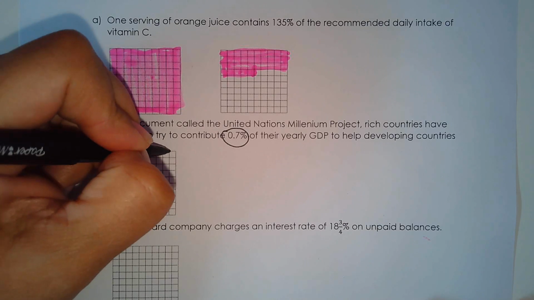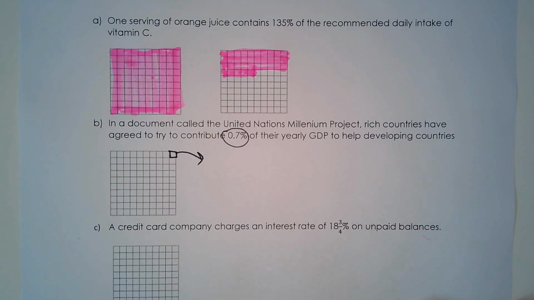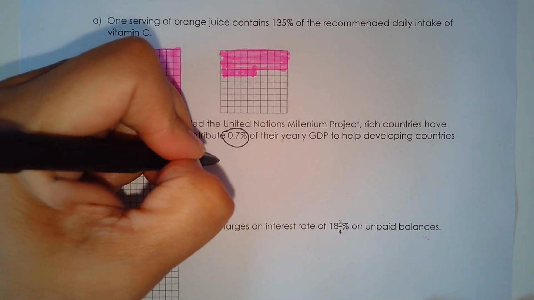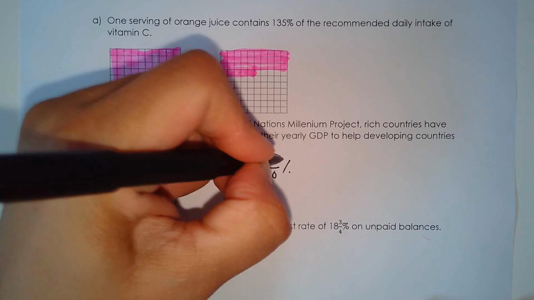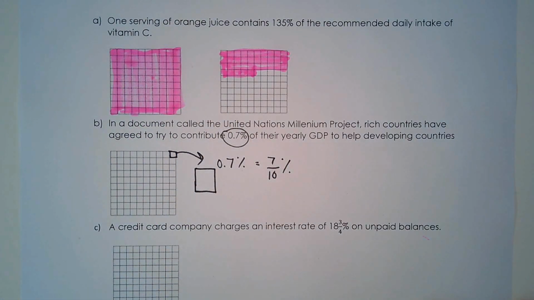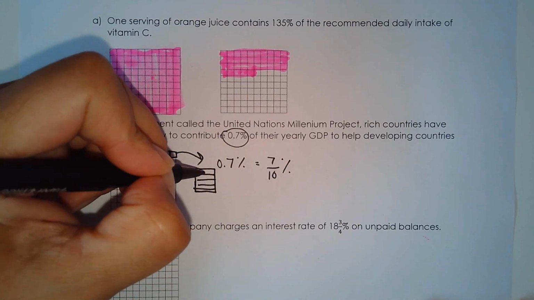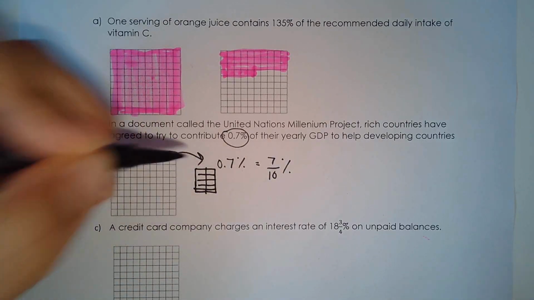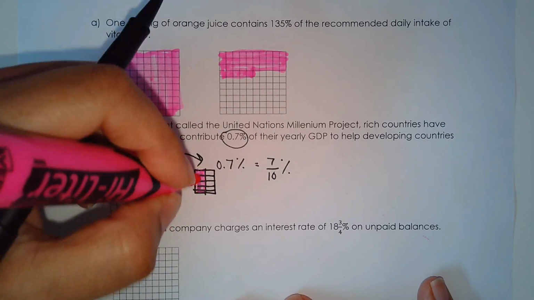So once again, we zoom in on 1 square, and 0.7% is the same thing as 7/10 of a percent. So to show that, we would break up this square into 10 parts and shade in 7.